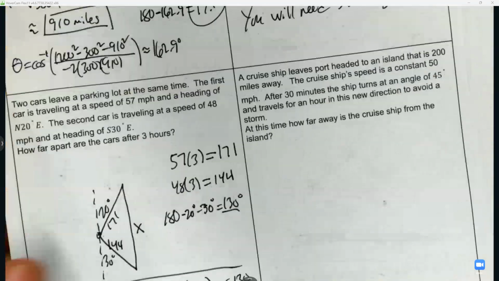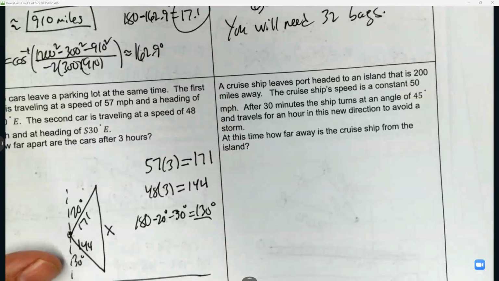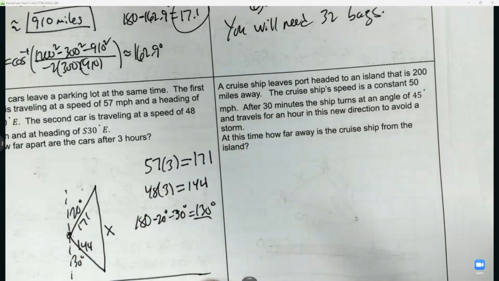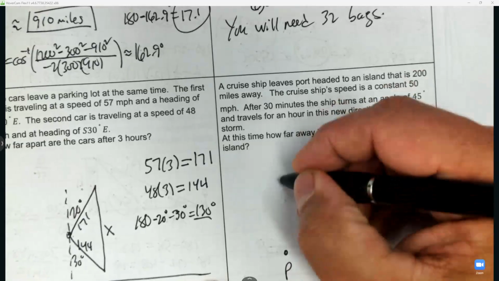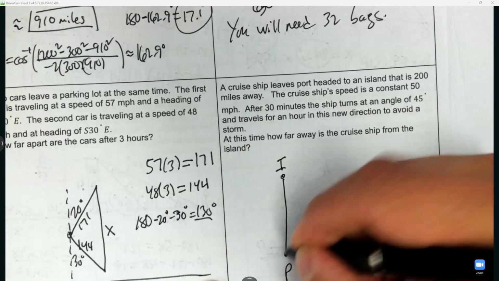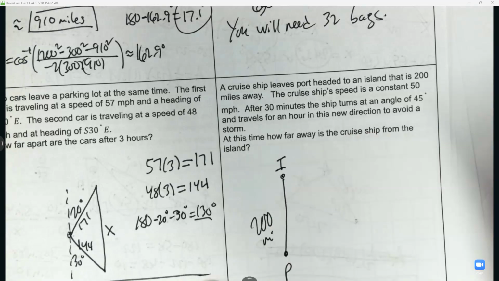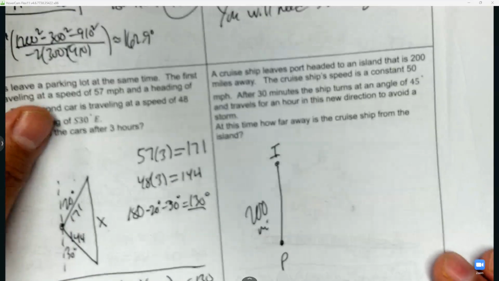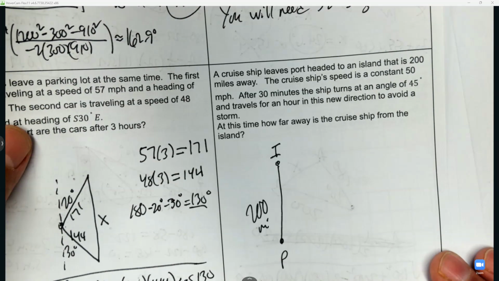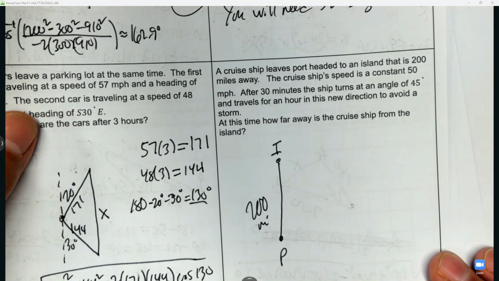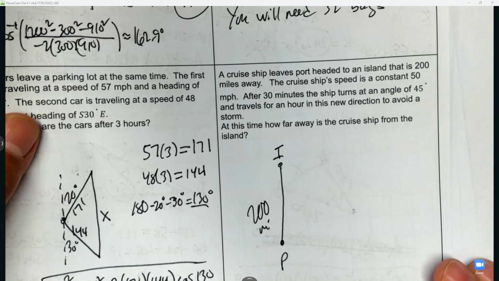All right, last story, then some graphs. The cruise ship leaves port, headed to an island that is 200 miles away. So here's the port, and here is the island. That is 200 miles. After 30 minutes, the ship turns at an angle of 45 degrees and travels for an hour in the new direction to avoid a storm. At this time, how far away is the cruise ship?